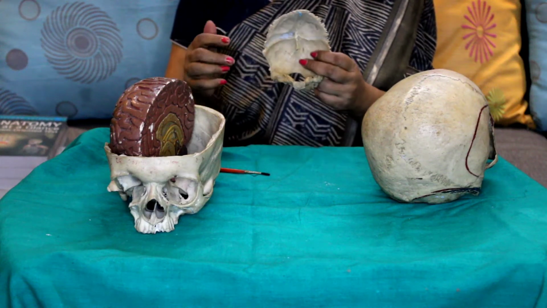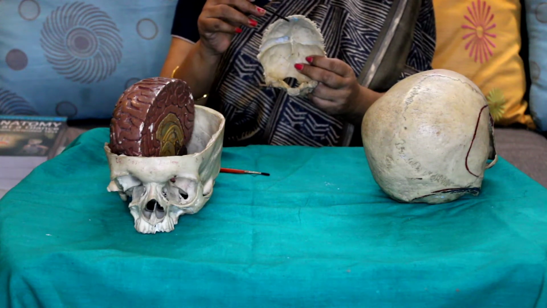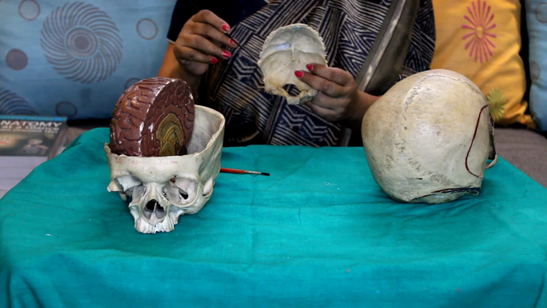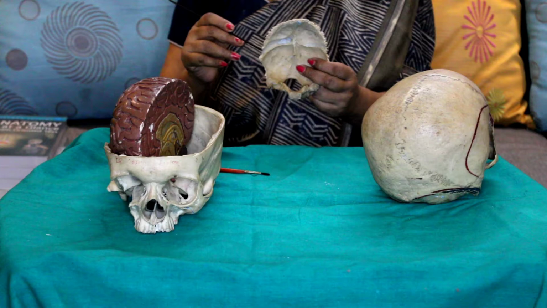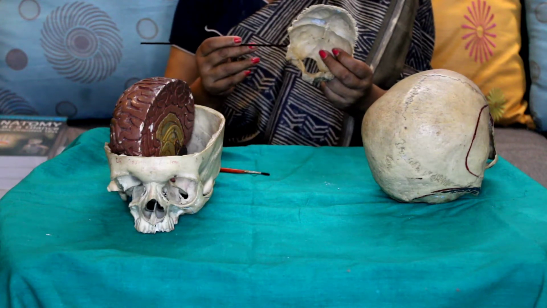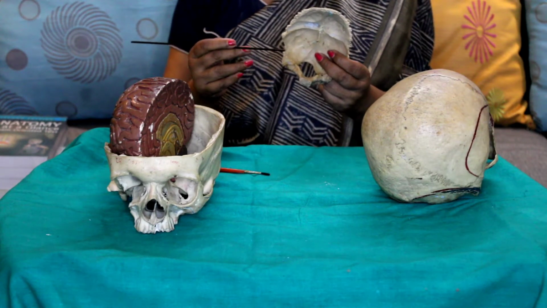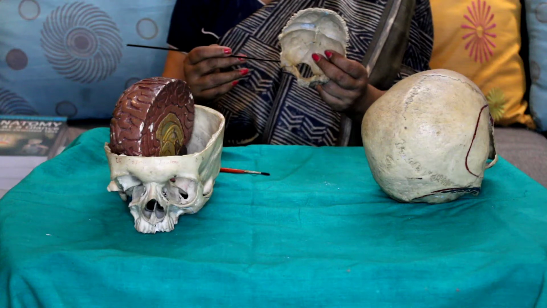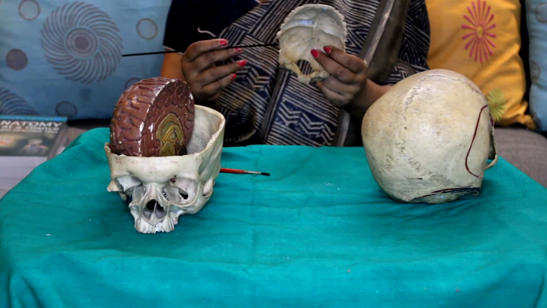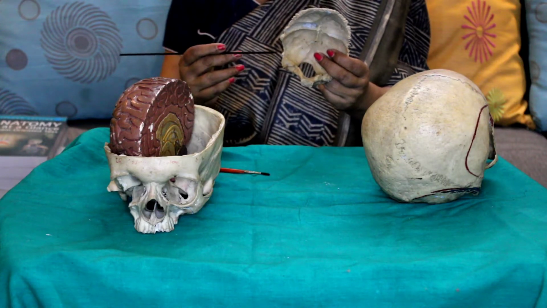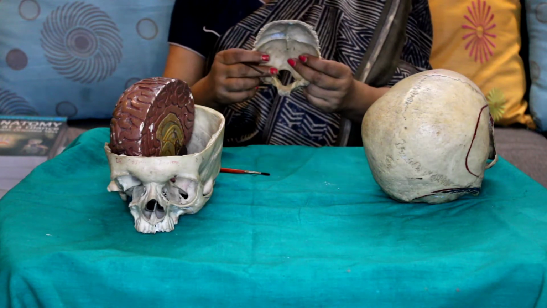Now the borders: this border is known as the parietal border, which forms the lambdoid suture. This is the mastoid border or inferior border, which articulates with the squamous part and the mastoid part of the temporal bone.